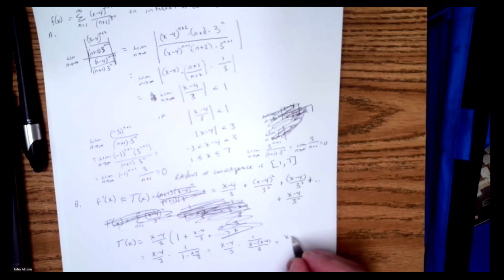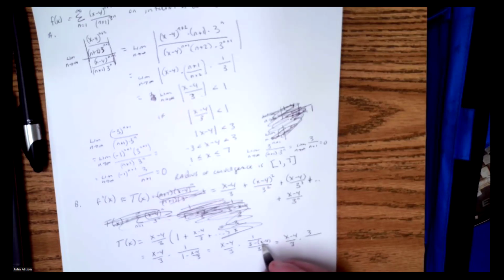And that's going to equal (x minus 4) over 3 times 3 over 3 minus x plus 4, so it's going to be 7 minus x. These are going to cancel, and that's going to leave me with (x minus 4) over (7 minus x), and that will prove that.